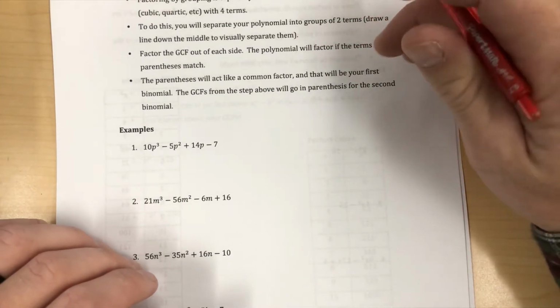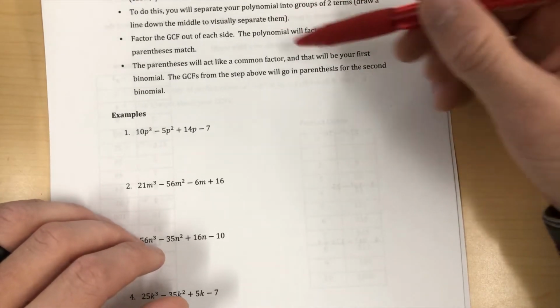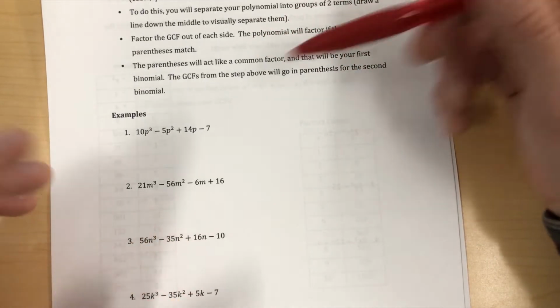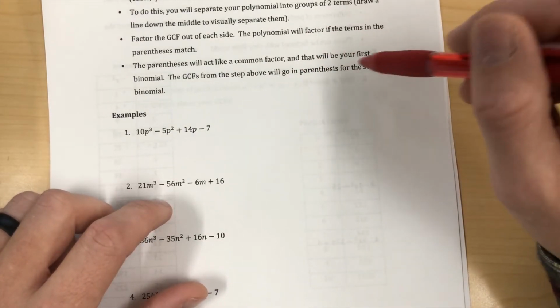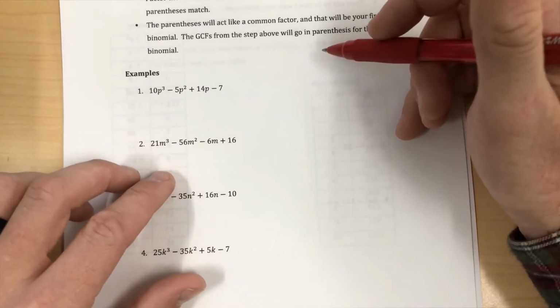Okay, so you want to find a match in your parentheses here. And then the parentheses will act like a common factor, and that will be your first binomial. The greatest common factors from the step above will go in parentheses for the second binomial. Let's see how this works.